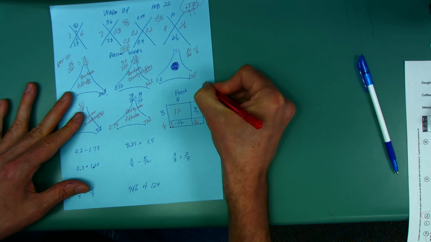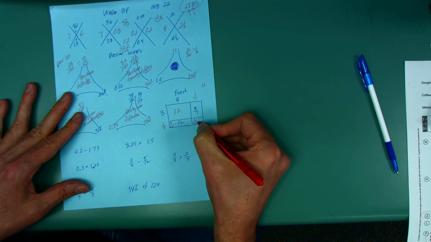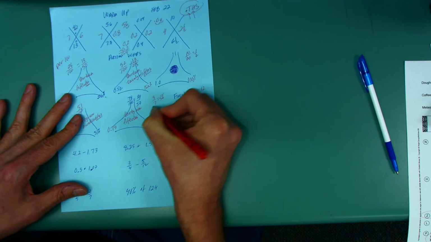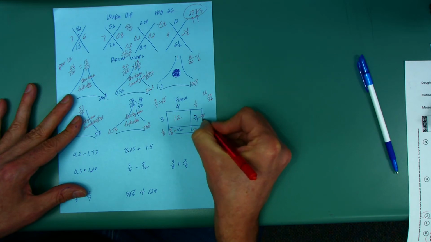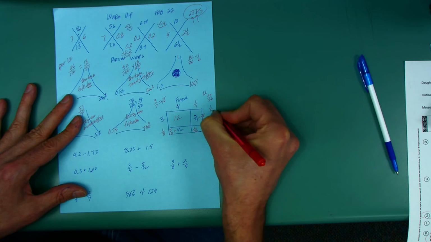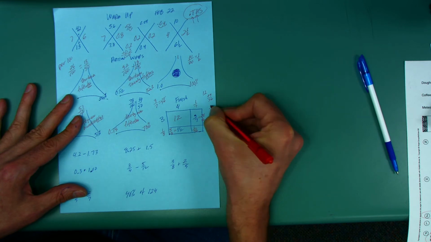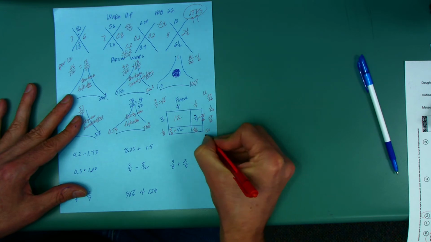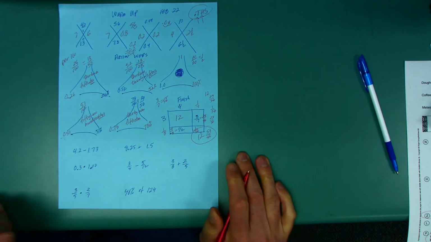1/56. Now I go add these. I got 12. I got 3/7, but I already know that I'm going to need some 56 there, right? So 3/7 is how many 56? Well, I did 7 times 8, so I got to go 3 times 8. So I got 24/56, right? 1/56, and 1/2 is 28/56. So 28 plus 1 is 29, plus 24 is 53. 53/56. 12 and 53/56.